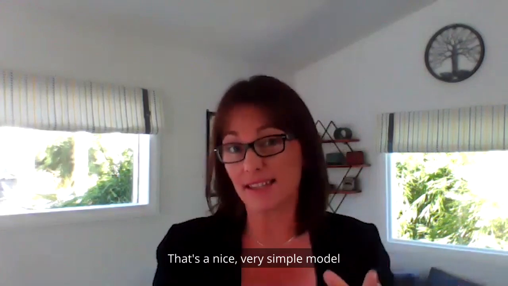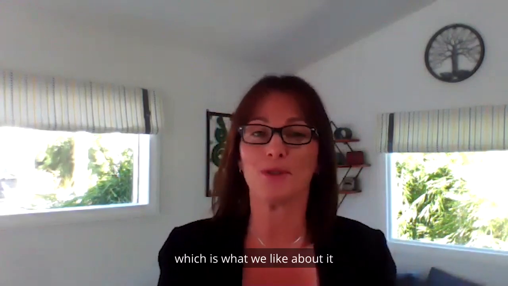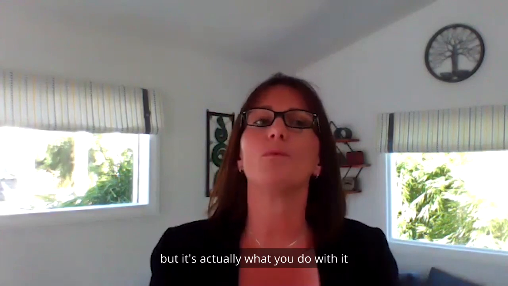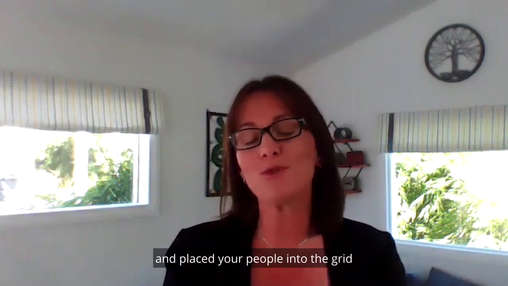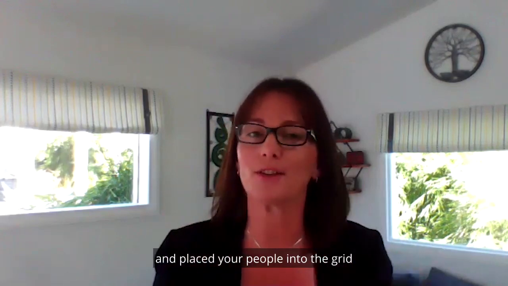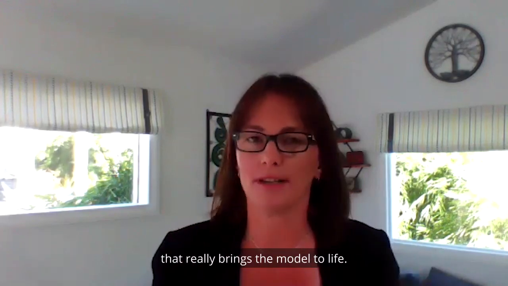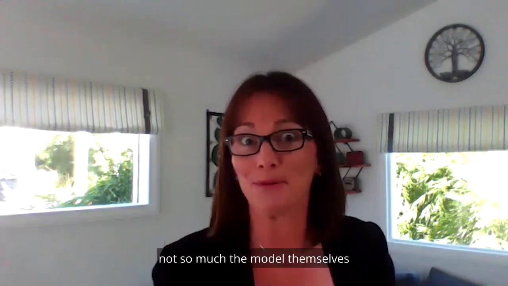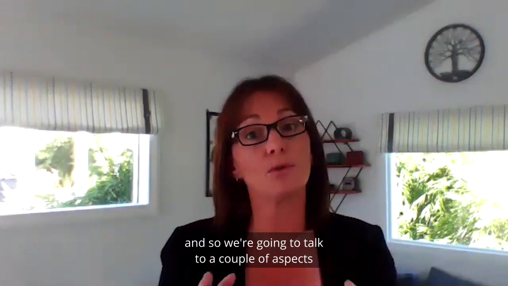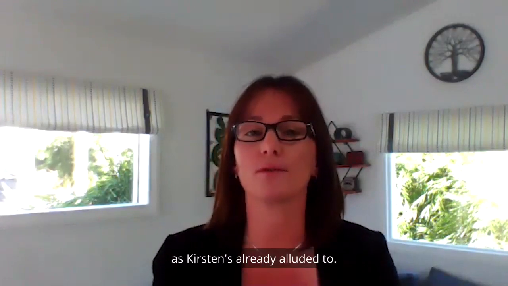It's a nice, very simple model, which is what we like about it, but it's what you do with it and what you discover once you've placed your people into the grid that really brings the model to life. Models are all about what you do with them, not so much the model themselves. And so we're going to talk to a couple of aspects, as Kirsten's already alluded to.